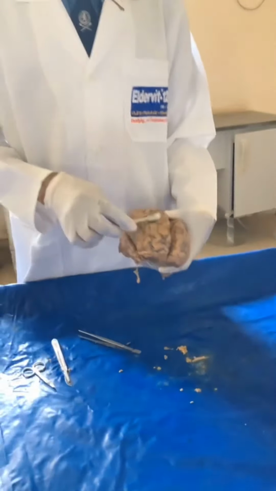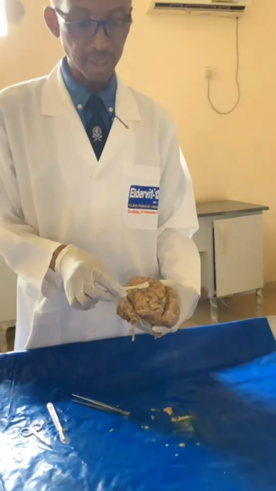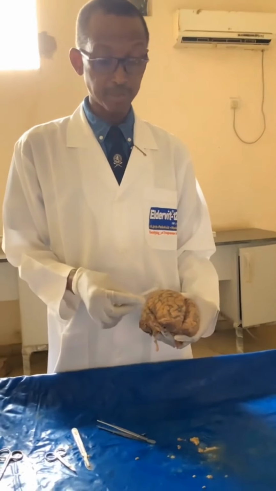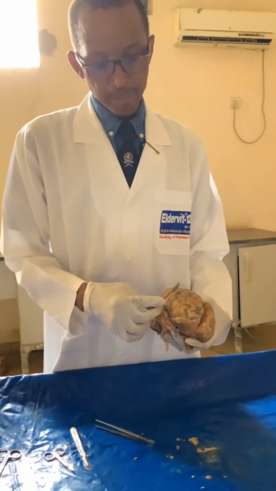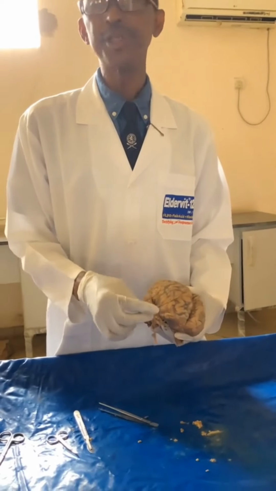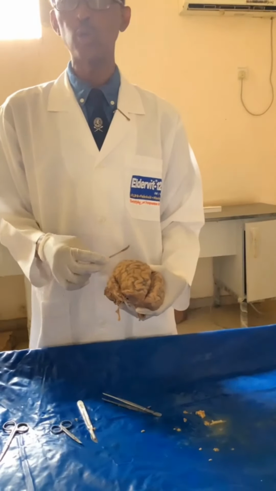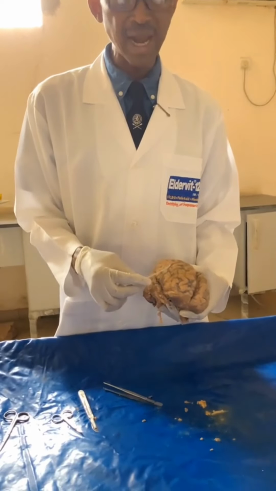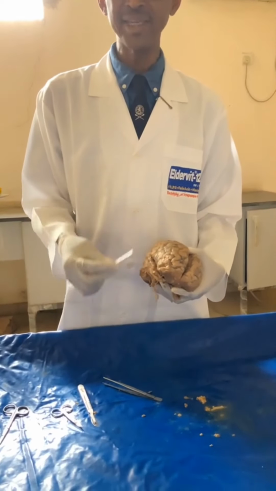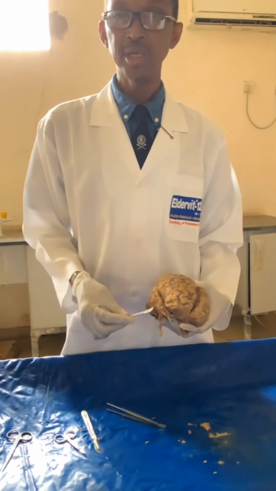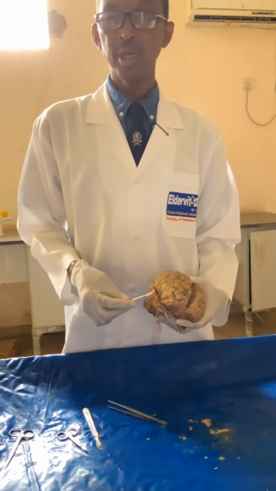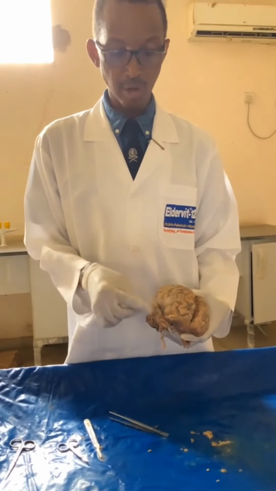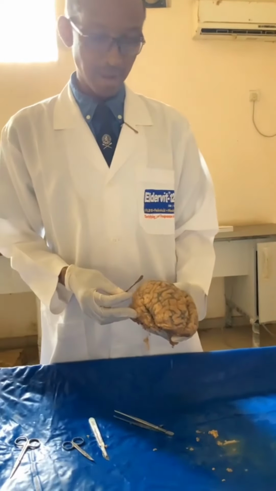The primitive movements range from the kind of movement that animals mostly do, and that is what we refer to as primitive movement. And so, basically, we can see that the frontal lobe is mainly concerned with our motor activities. And apart from the motor activities, other functions like personality, judgment, emotions, and so many things like that, the frontal lobe is responsible for those functions.